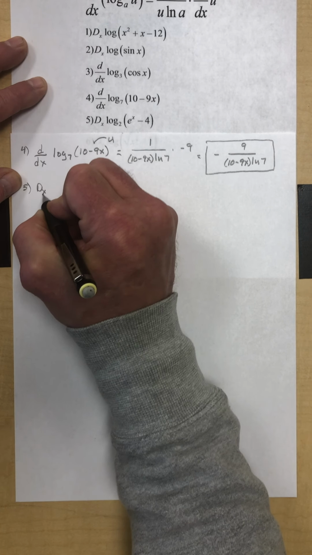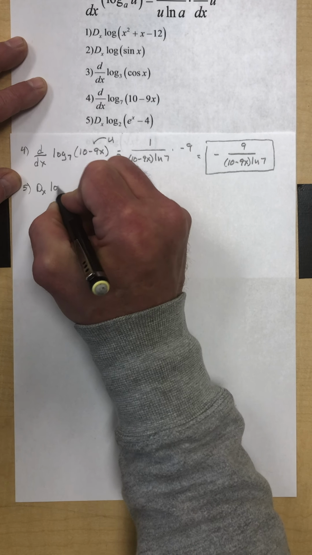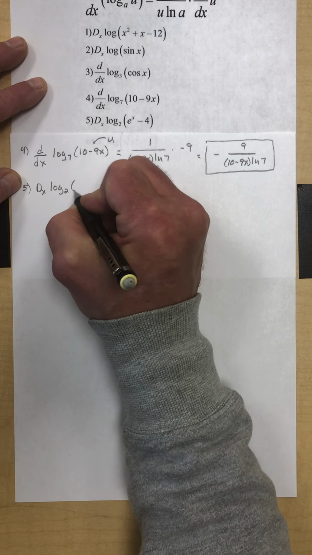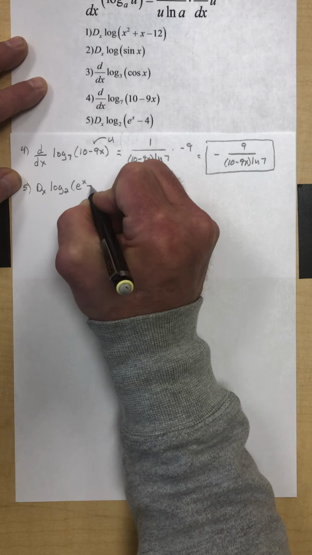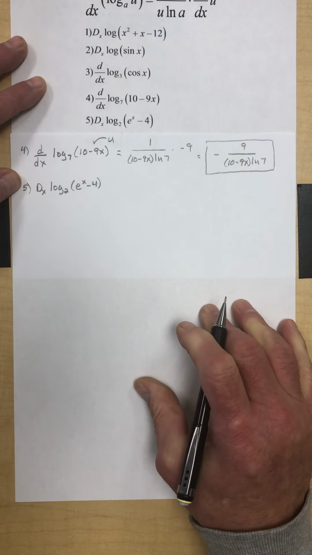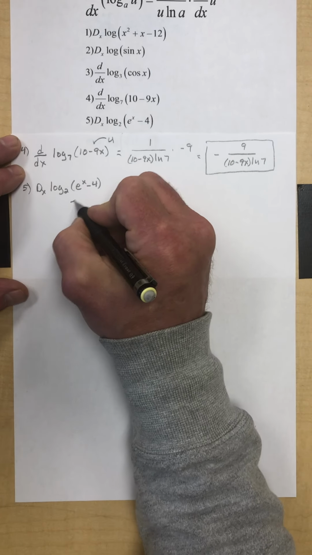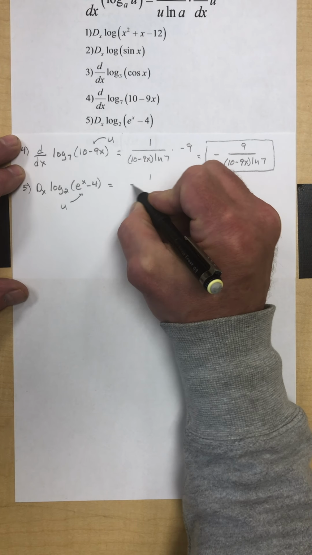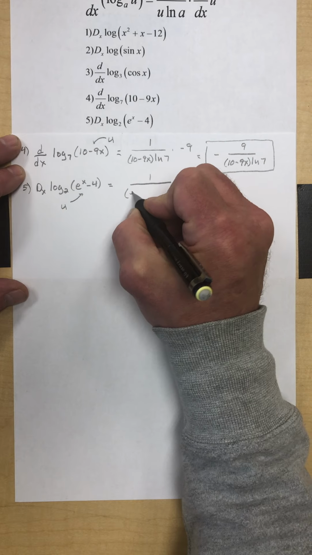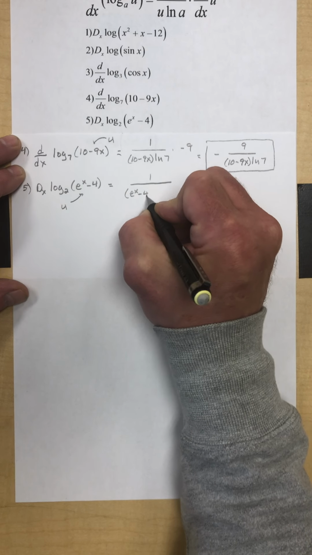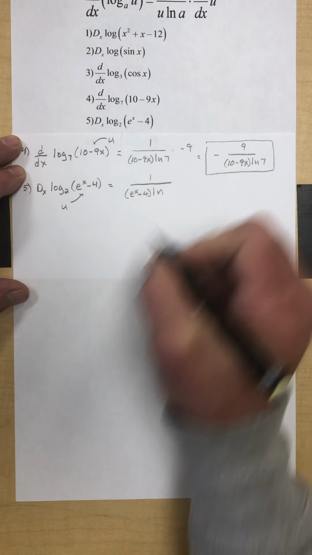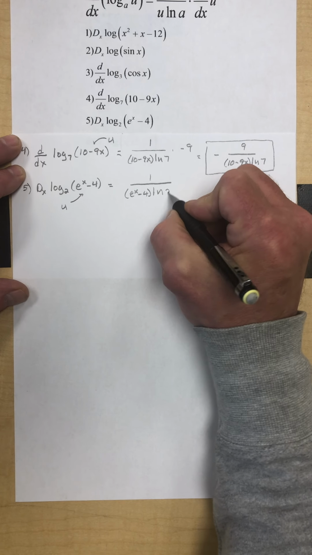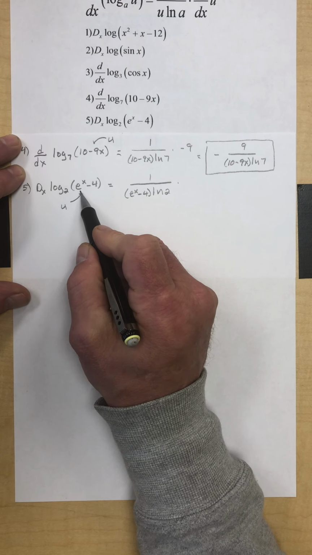All right, the derivative of log base 2 of e to the x minus 4. Let's see. Here's my u right there. So we get 1 over u, e to the x minus 4, times the natural log of the base, which is 2, times the derivative of u.